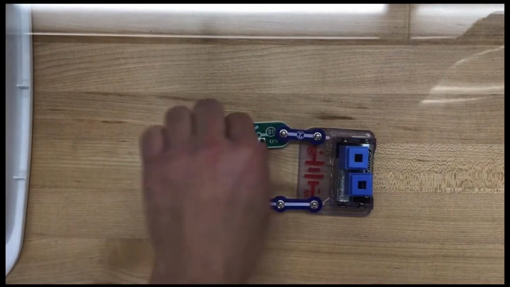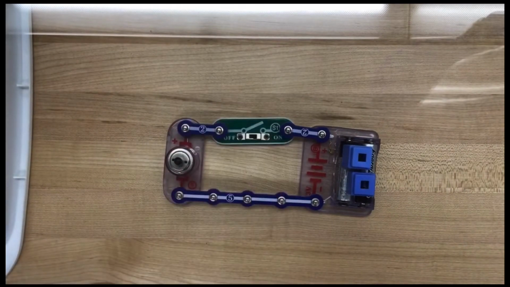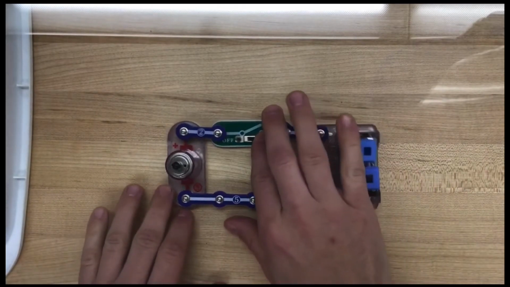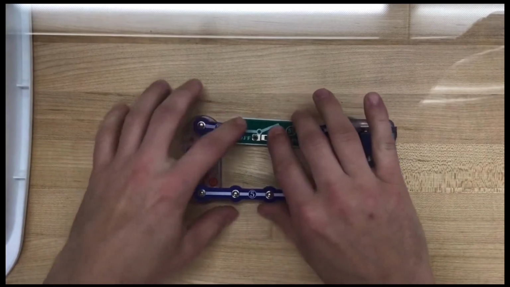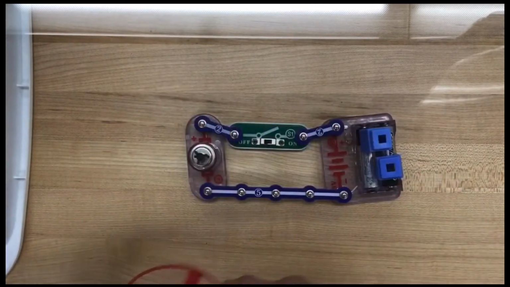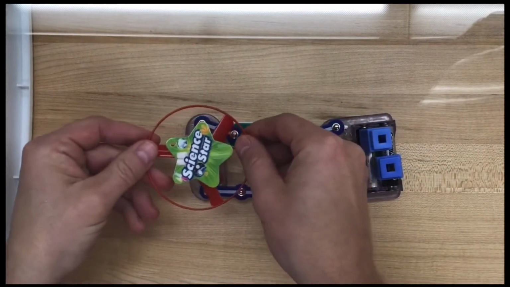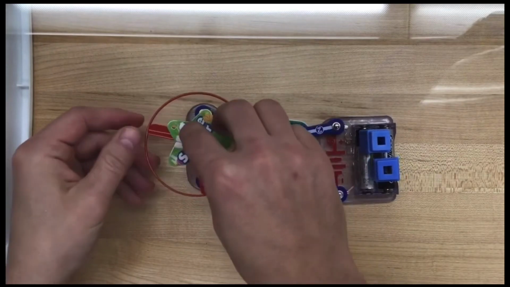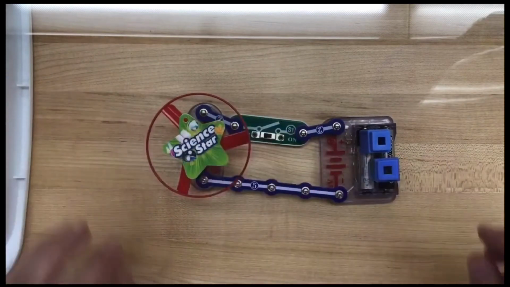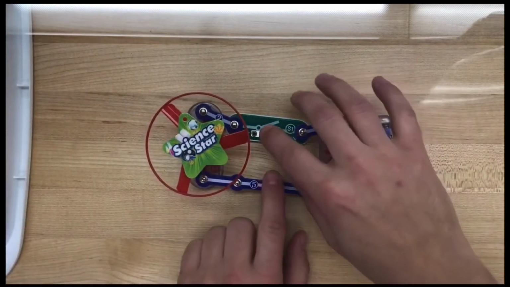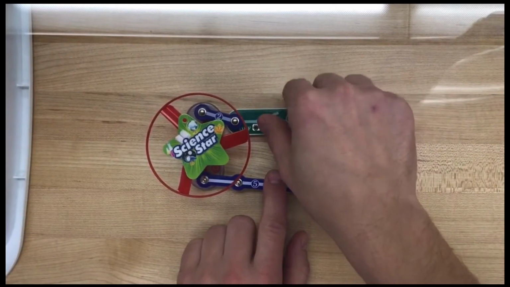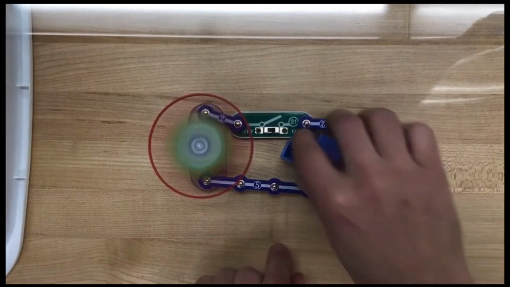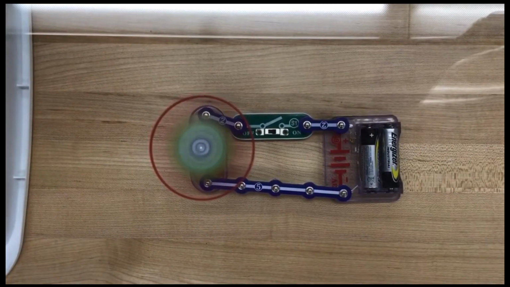All right, so I'll turn it on, and it spins. Let's give you something a little bit easier to see. Put the little fan on there. There we go. And we'll hit the switch to let the power in. Now our fan is going around.